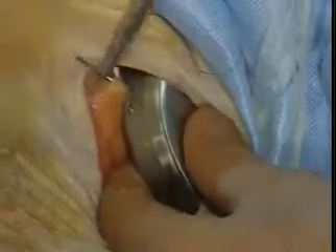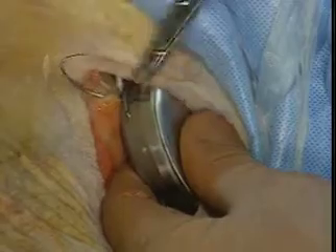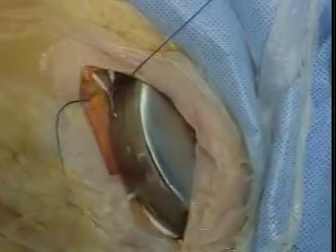Failure to do so could allow the catheter to pass over the superficial surface of the pump and result in a catheter puncture from a refill or catheter access port needle.